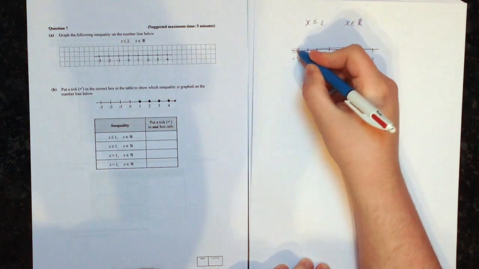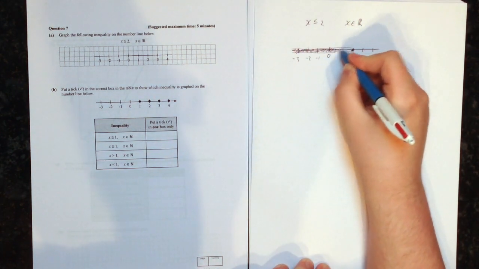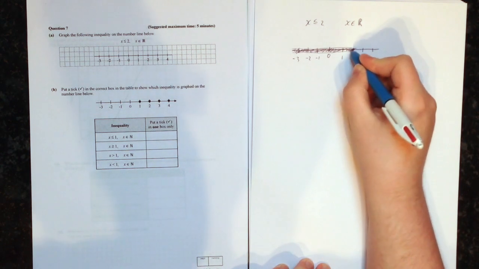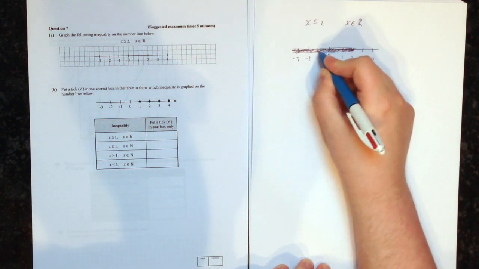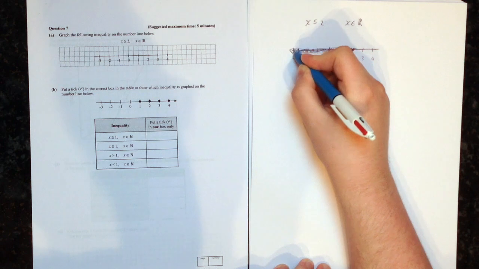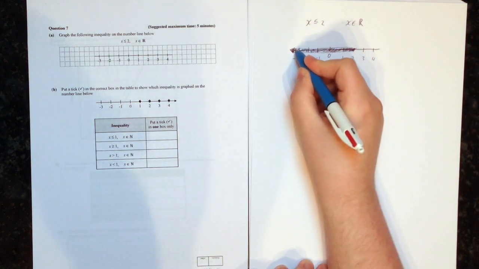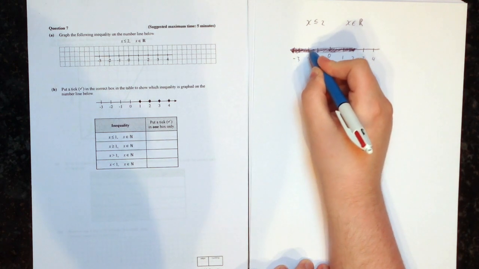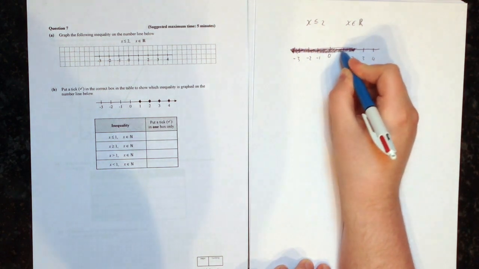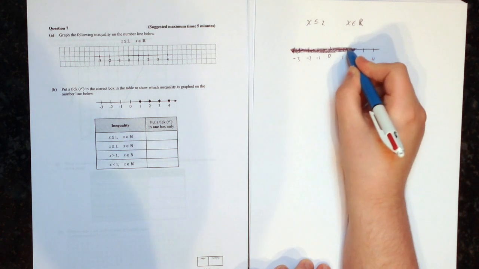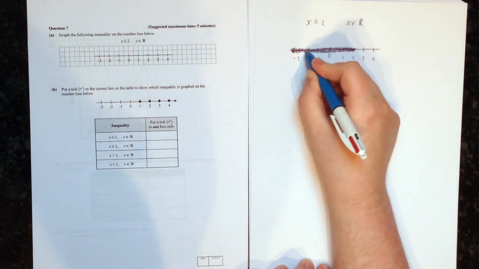So we're going to use a thick shaded in line to say all of these values up to 2. I'm going to put an arrow this way to say that it keeps going. So it goes all the values. So this number line only goes back to -3, but it would be true for all the numbers less than that, because x equal to each of those numbers satisfies this inequality.